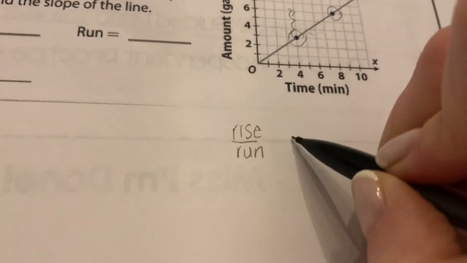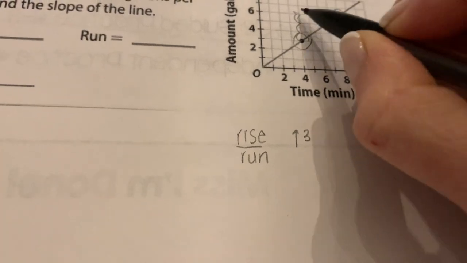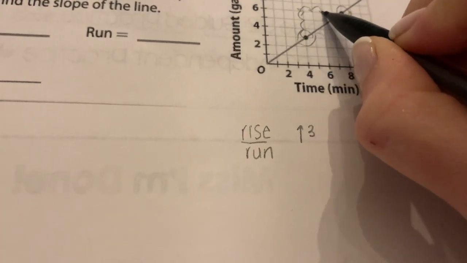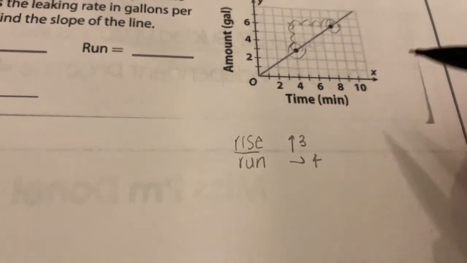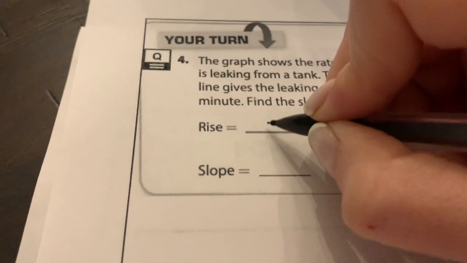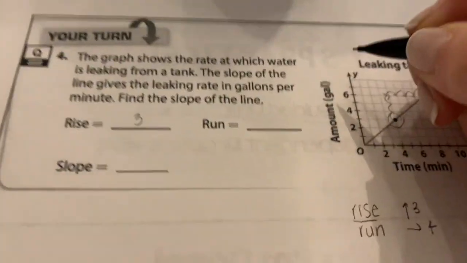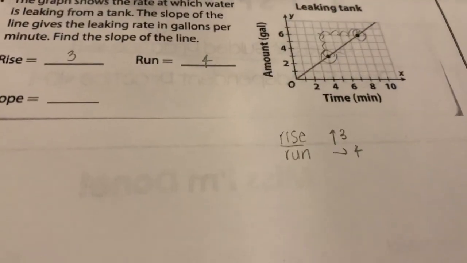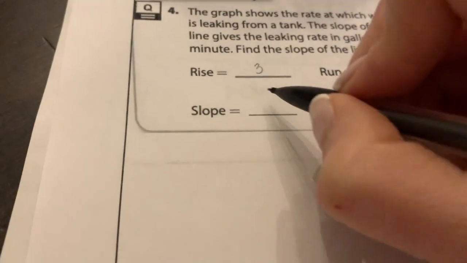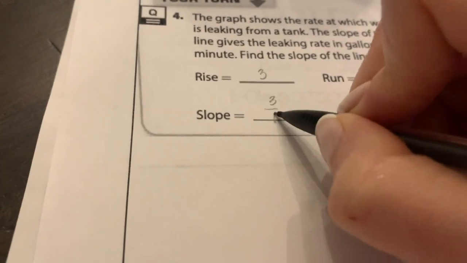So I went up 3, and now I have to go over 1, 2, 3, 4. So I went up 3 and over 4. And written, the rise, that was up 3, so that's a positive 3, and over 4. And then to write that as my slope, if it's up 3, that's positive, over 4.